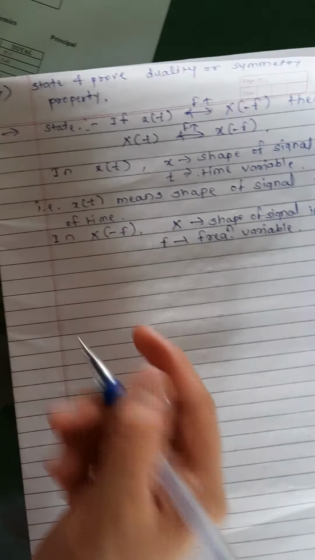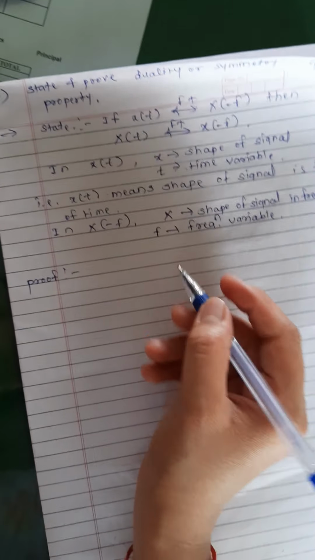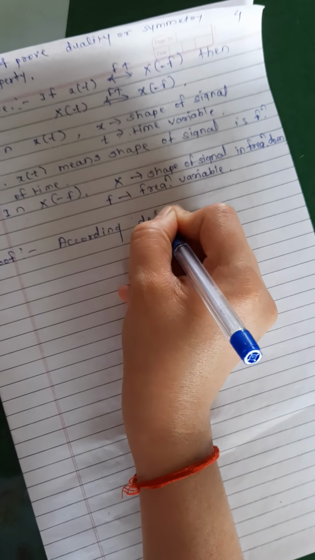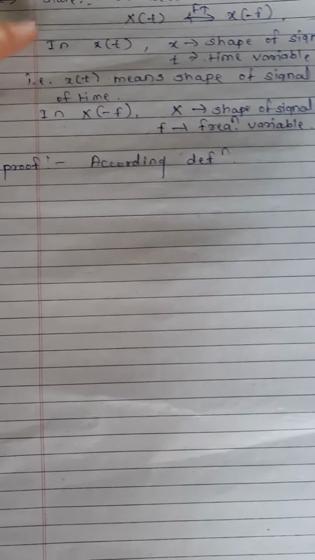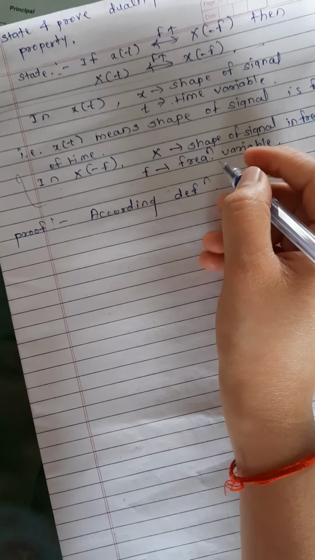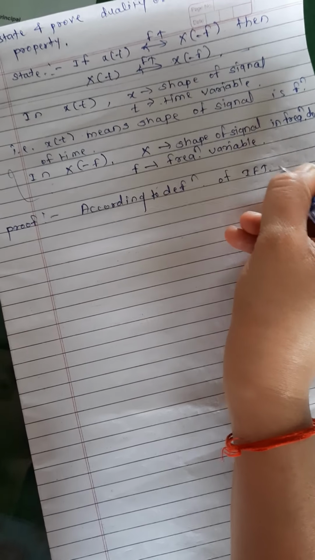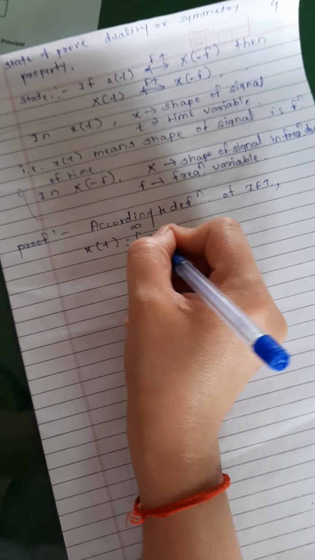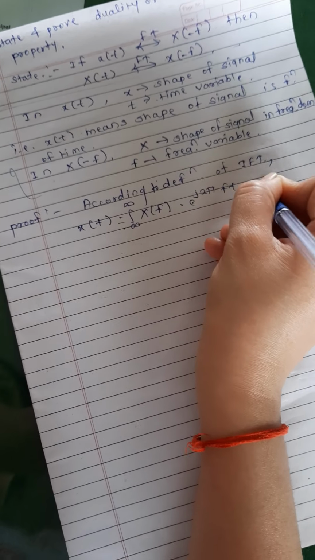So we write down the proof for this now. According to the definition of inverse Fourier transform, the statement is only this one. These are the key points, or we can say the meaning of the notation. According to the definition of inverse Fourier transform, x of t is equal to the integral from minus infinity to infinity of X of f e raised to j 2 pi f t df.